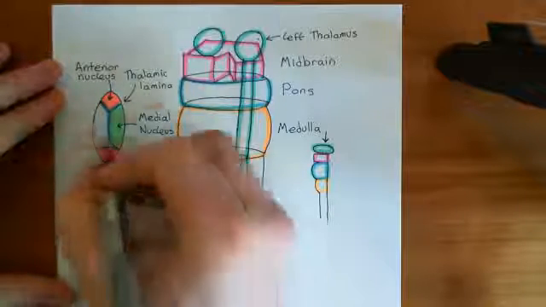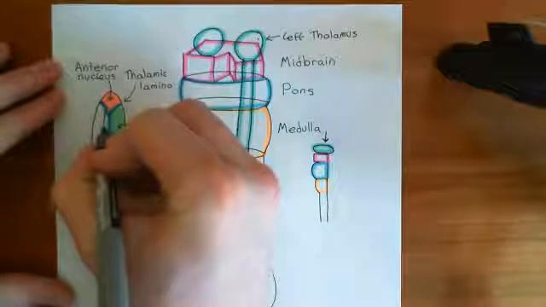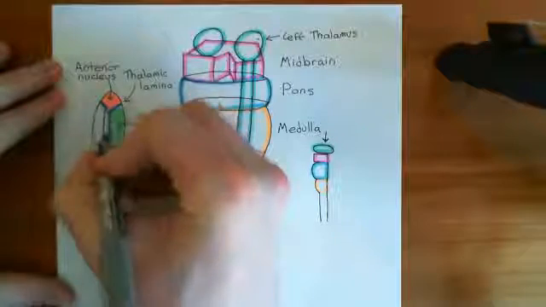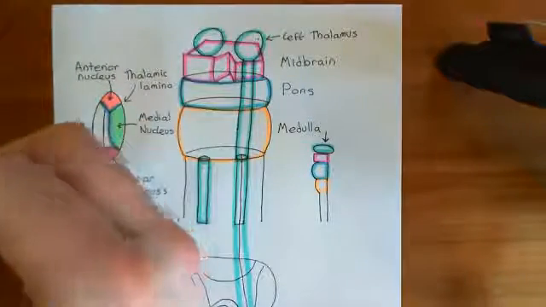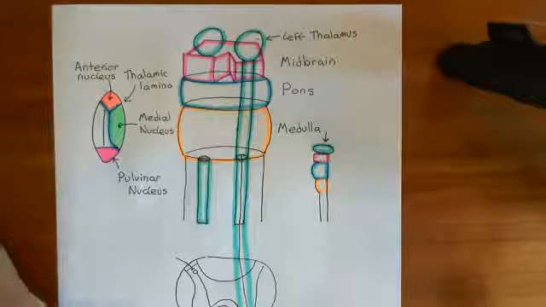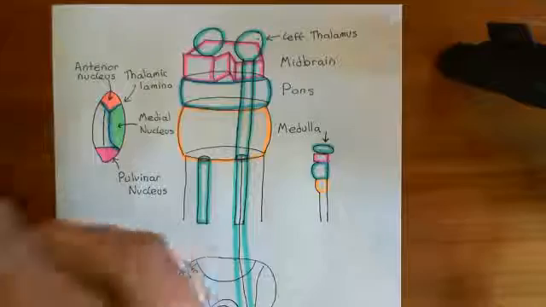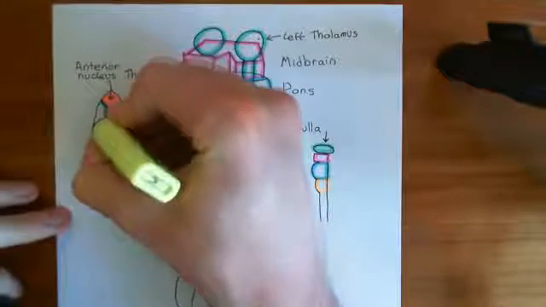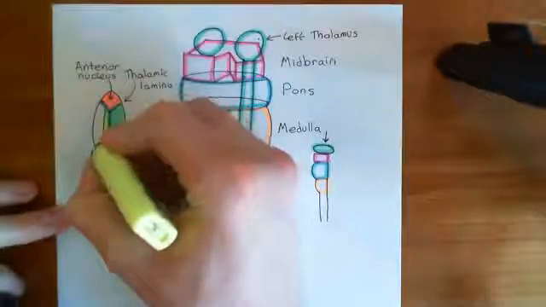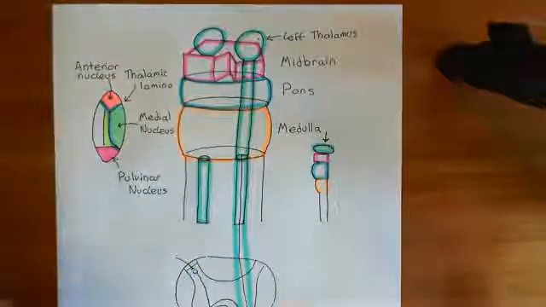Then you also have a large nucleus that runs all the way back here, and this is known as the lateral dorsal nucleus. I won't colour that in turquoise because I want to save turquoise for the one that the spinothalamic tract is actually heading for. So here in yellow, this is the lateral dorsal nucleus of the thalamus.